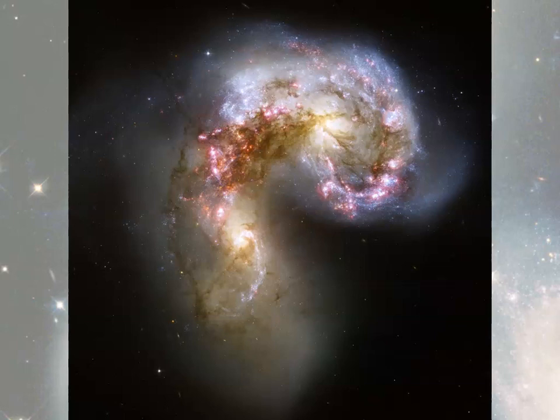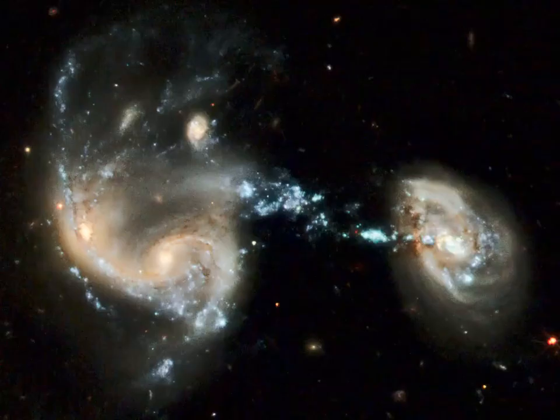You're talking about a lot of hot young OB stars, a lot of which are going to end up going supernova. Oh wait, we can kind of see that here. Look at all this dust being spewed off by probable supernova explosions that have occurred during this interaction. Galaxy interactions take billions of years. A star that goes supernova is only going to live for a few tens of millions of years, if that.